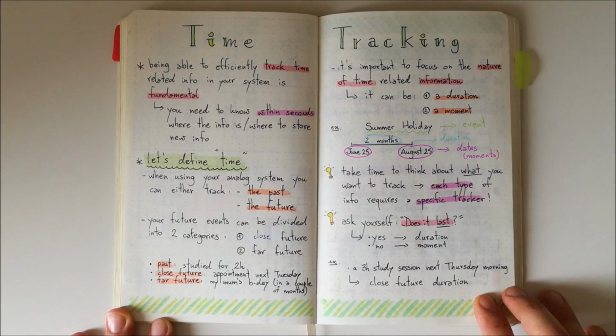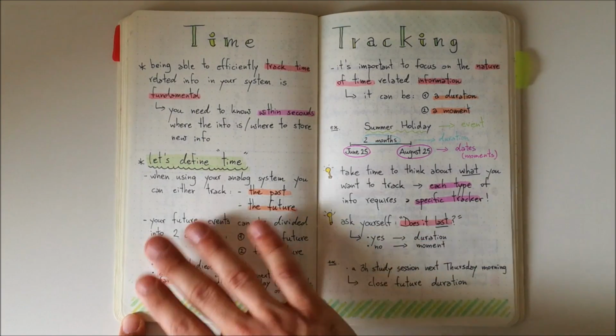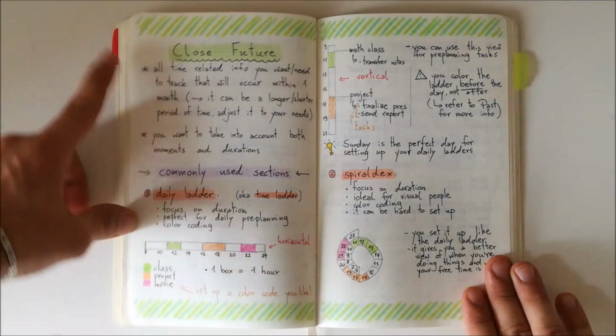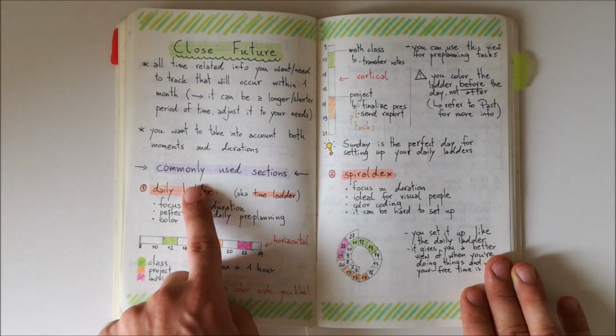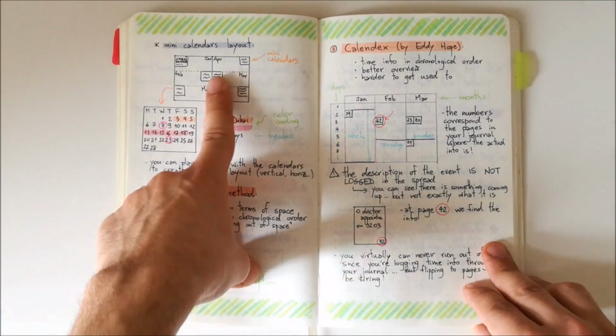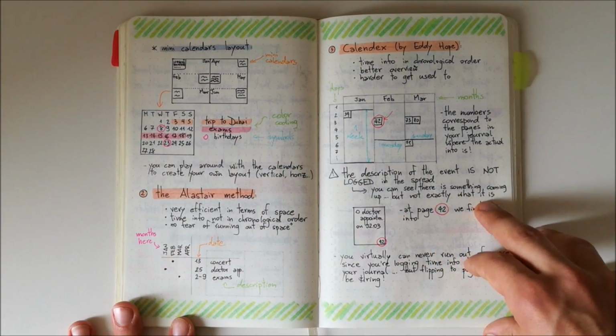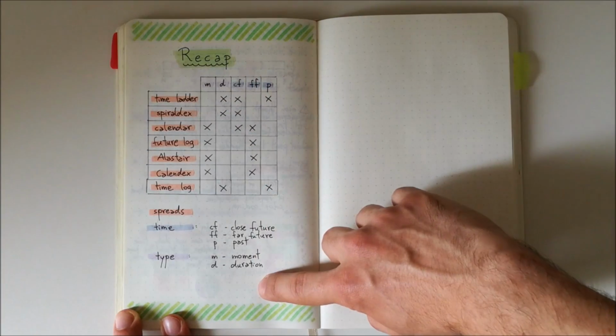For today's time tracking guide, we're gonna first start with some definitions. And for all the different times, I've created a spread with some more definitions here and the commonly used sections. I've drawn some mini spreads with colors to help you visualize the spreads better. And at the end, we're gonna do a recap of it.